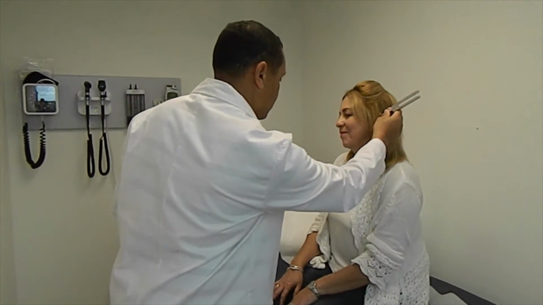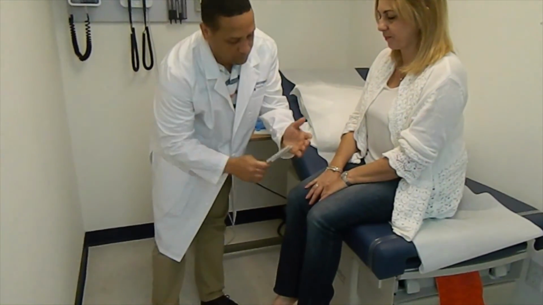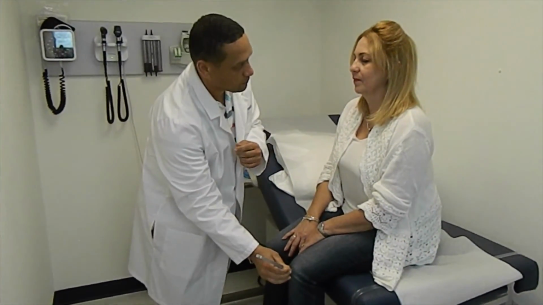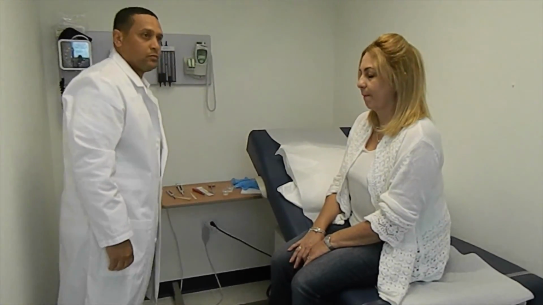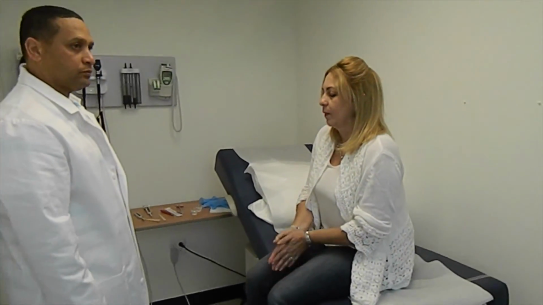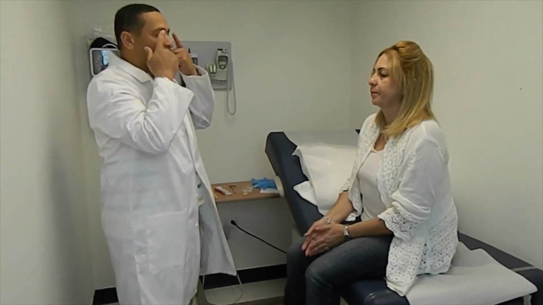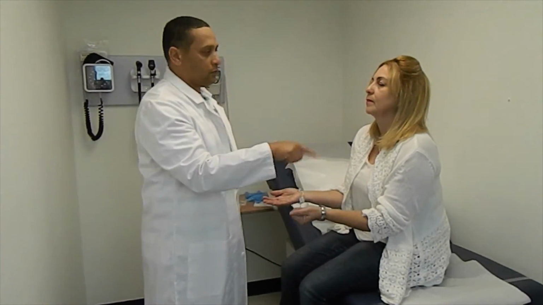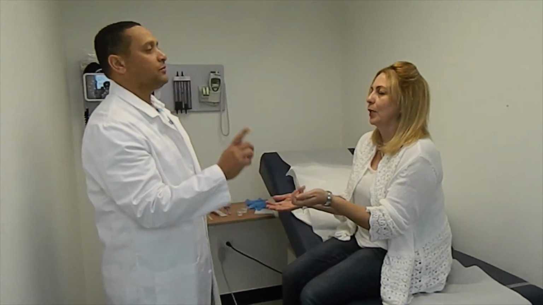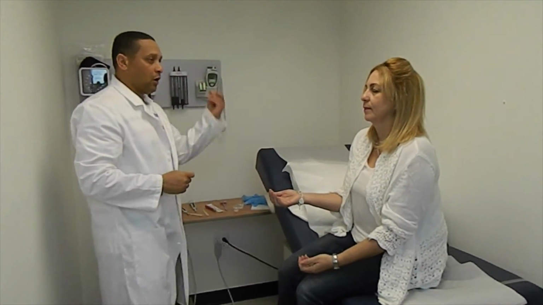Now we're going to explore the cortical sensory function. First of all, we're going to explore the stereognosis. We're going to hand the patient a familiar object like a key or coin to identify by touch and manipulation. Tactile agnosia, the inability to recognize objects by touch, suggests a parietal lobe lesion.